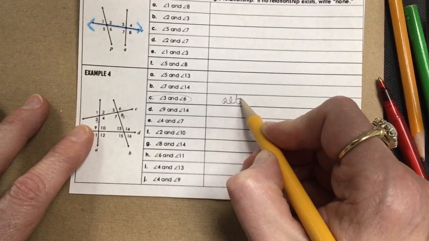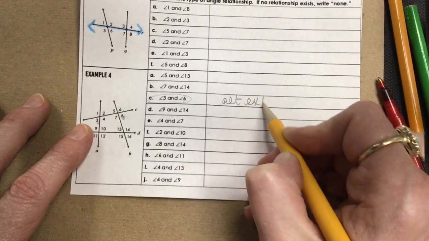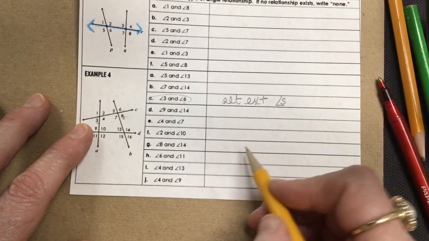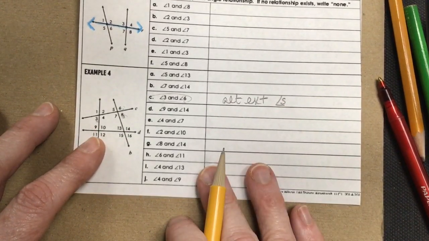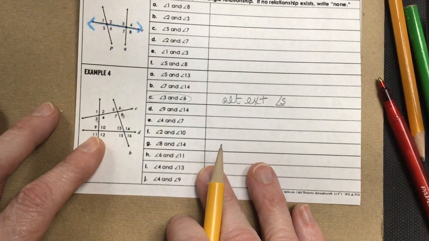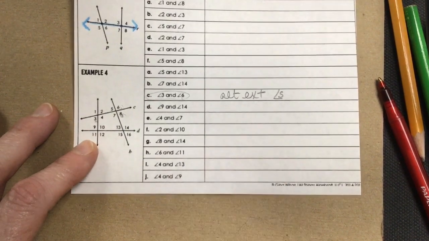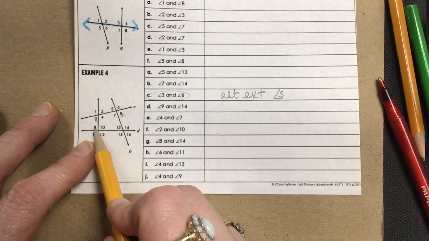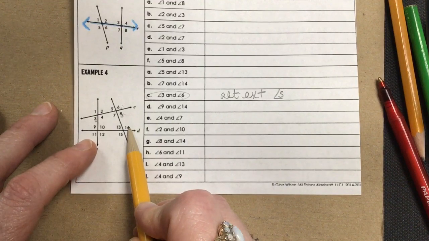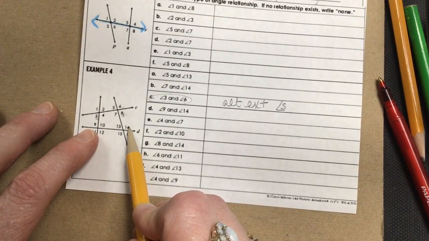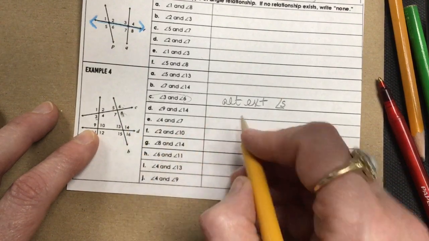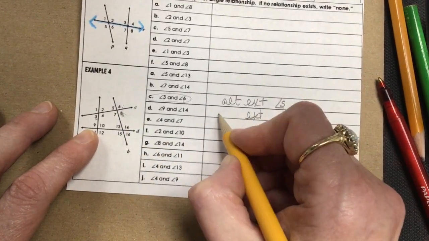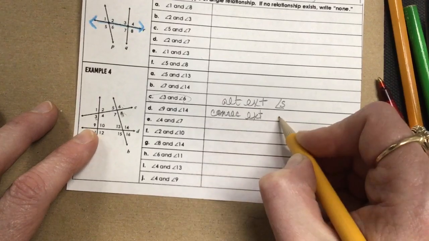I do, but I just couldn't read them. Alternate exterior. And I will put angles on it. It's a good idea to do that. Okay, let's do 9 and 14, which is D. See, I can actually see it better away from it. So 9 is there, and 14 is right here. They are on the outside, but they're on the same side, so they're consecutive angles.